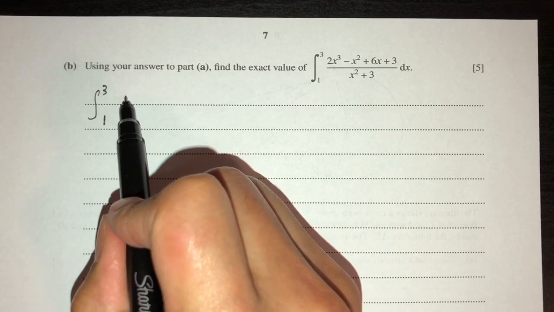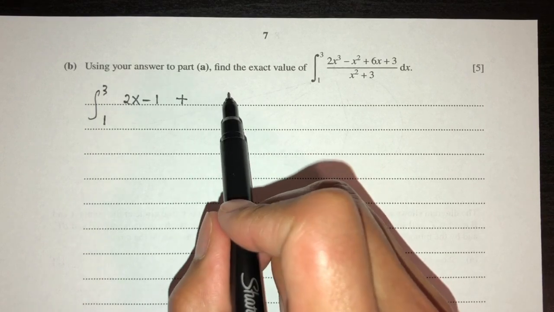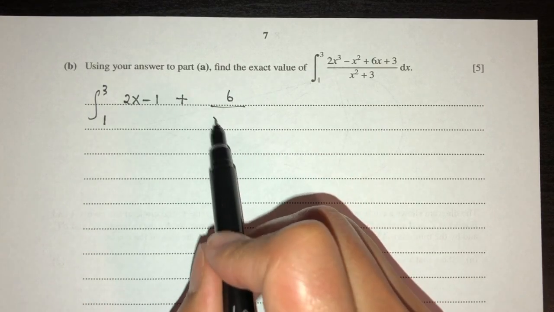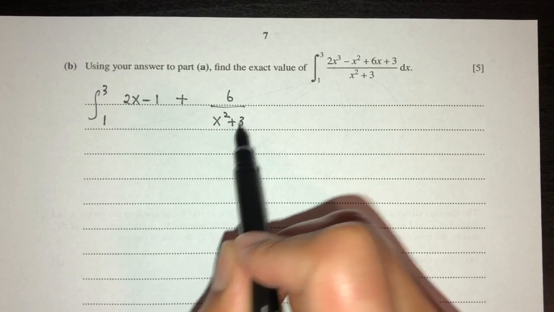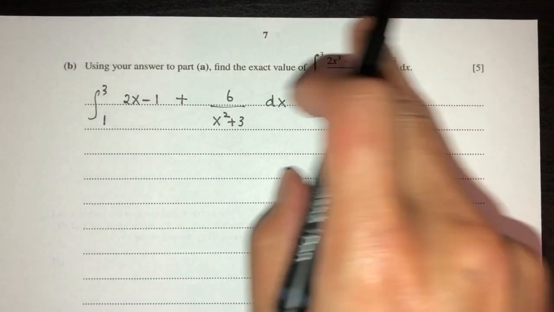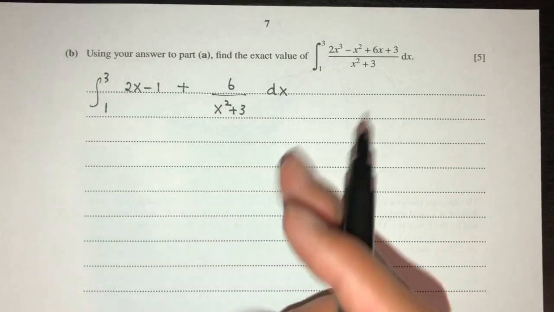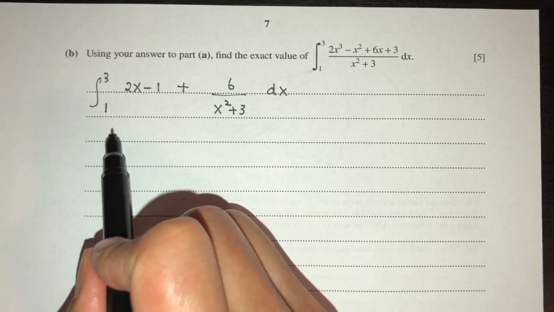We have the quotient of 2x minus 1 plus a remainder of 6 over this, right? That will be the equivalent of this one to integrate. Now let's break this down into two parts. Let's do this one first.